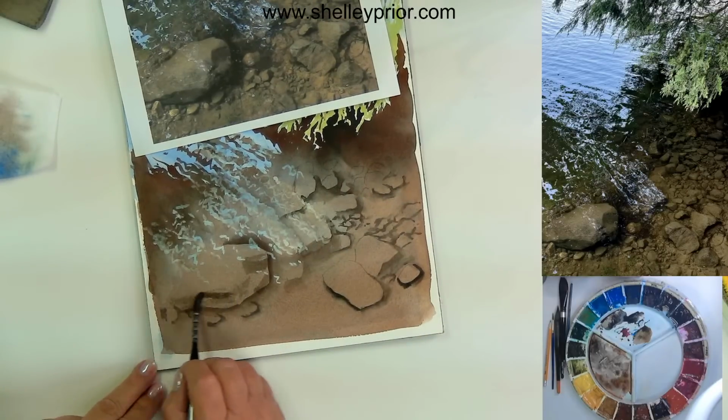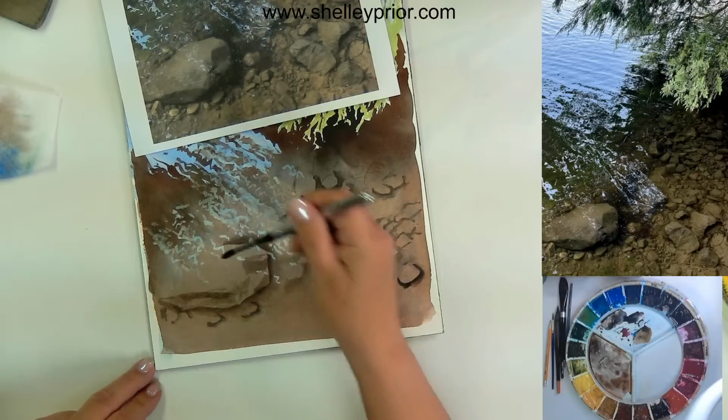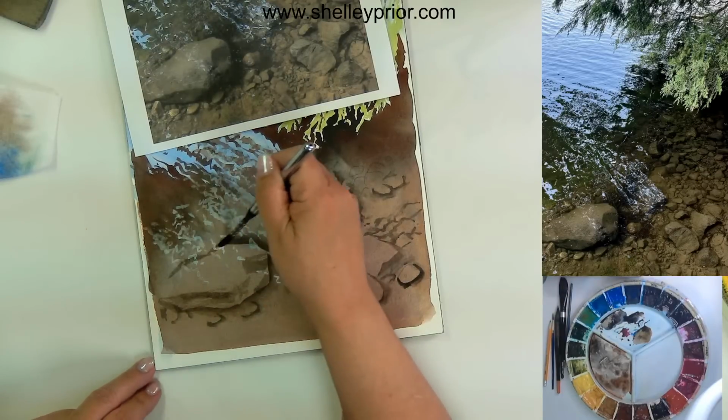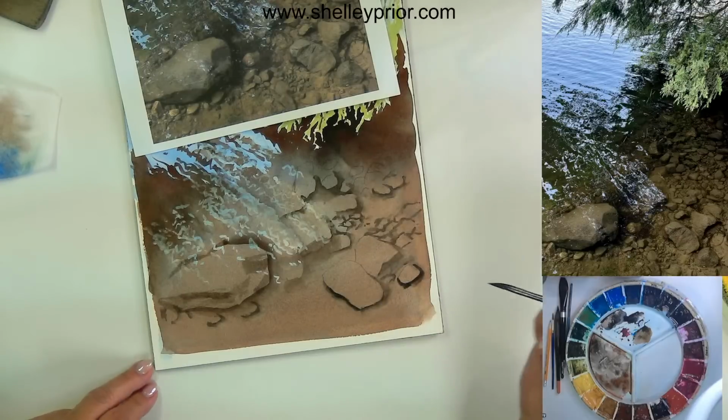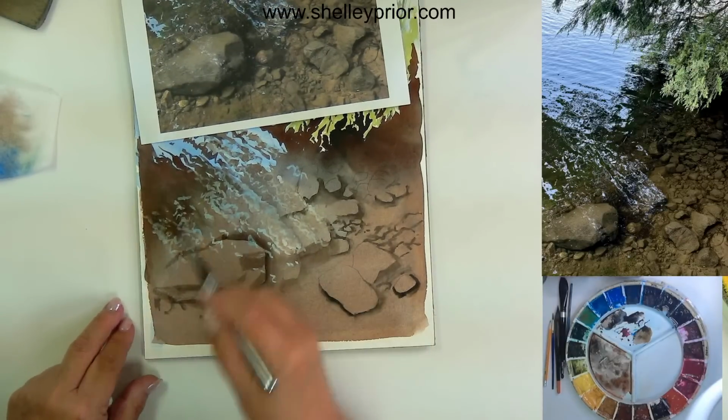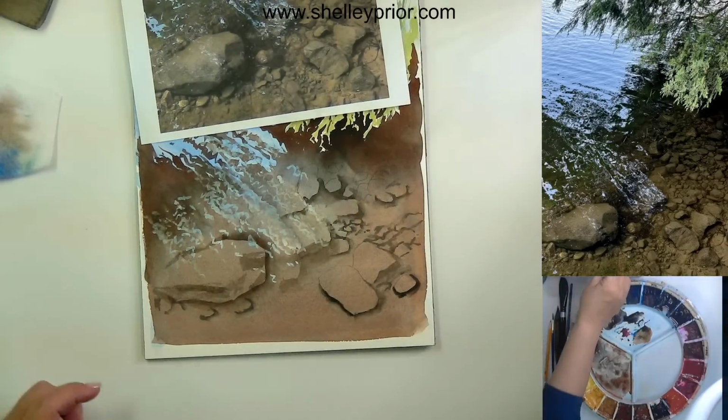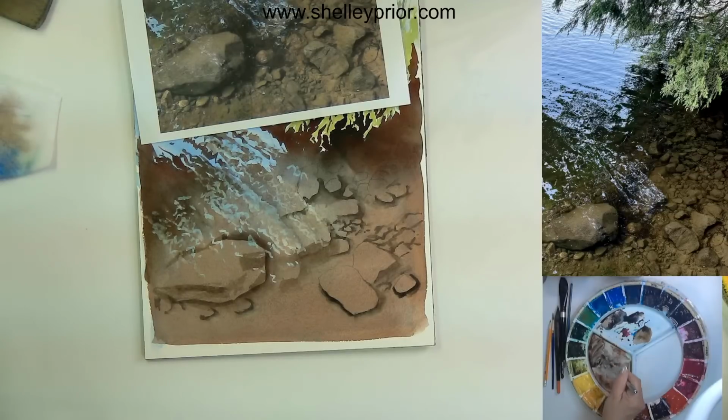So you might not use so much of a dry brush technique there, but you can create some of the textures on this type of rock quite easily with this dry brush effect.